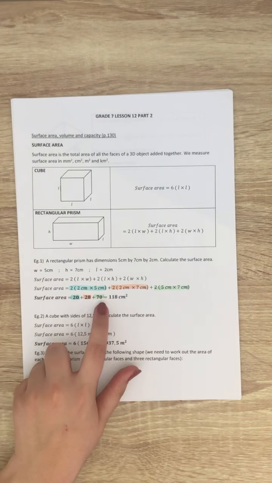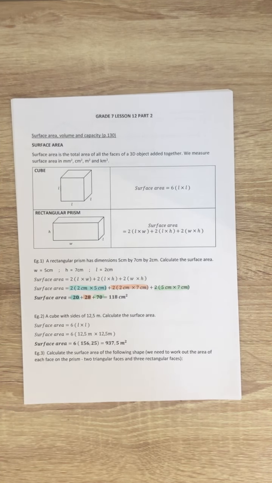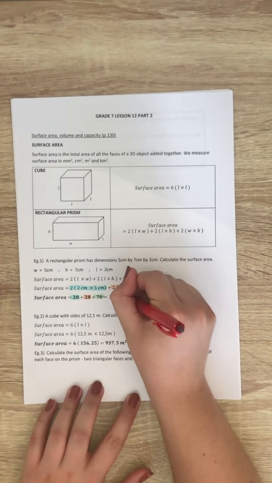So they're my three amounts. Add them together and I get 118 centimeters squared. Remember the squared because we are working with area.